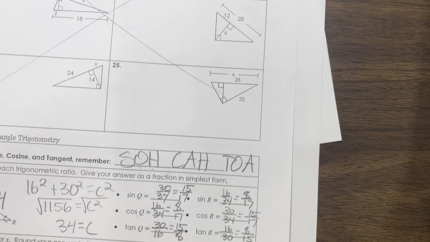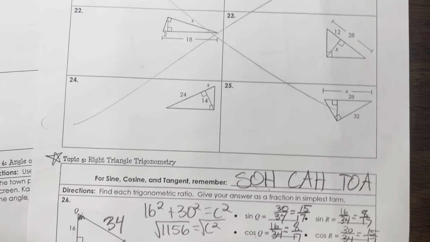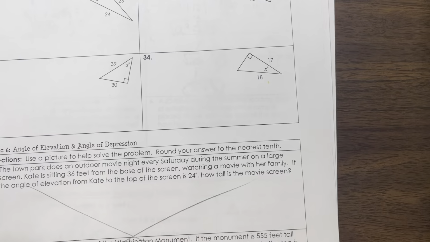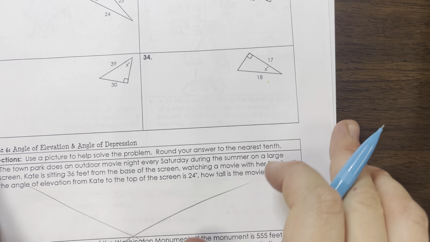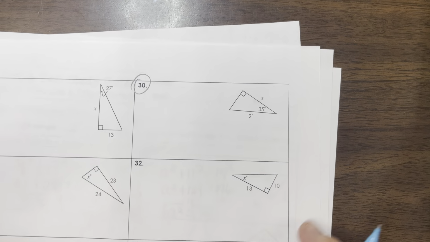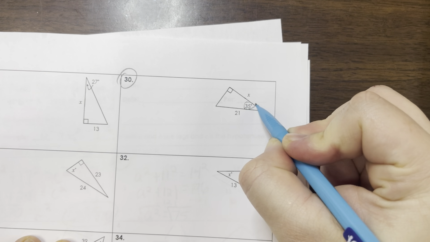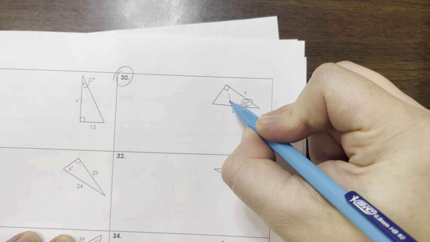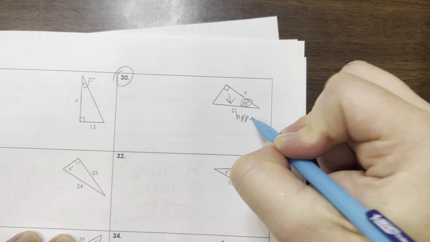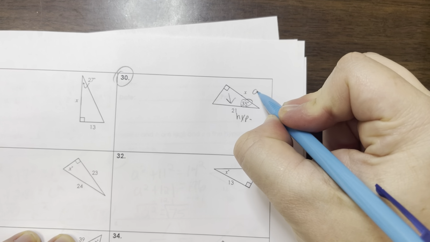All right, now let's do one more so that we can do our cosine function. Which is going to be my question 30 up here. The angle in question is 35, and we are given the hypotenuse because it's across from the right angle, and the adjacent side.